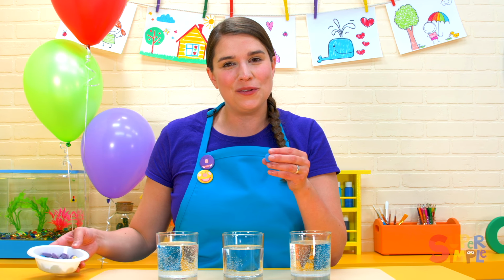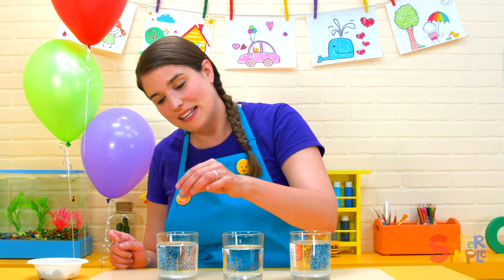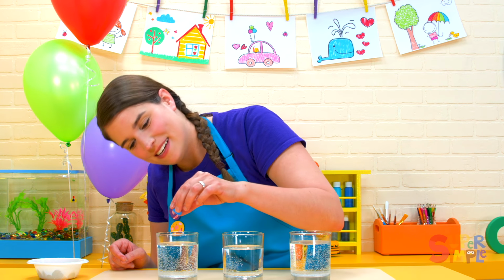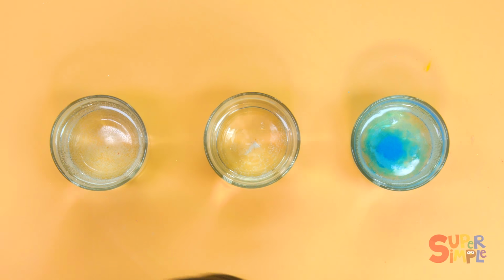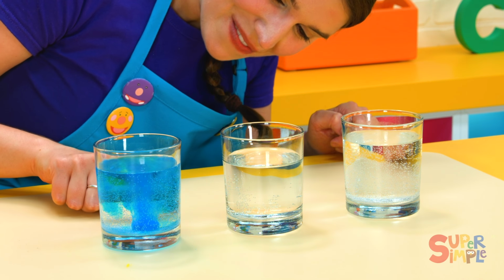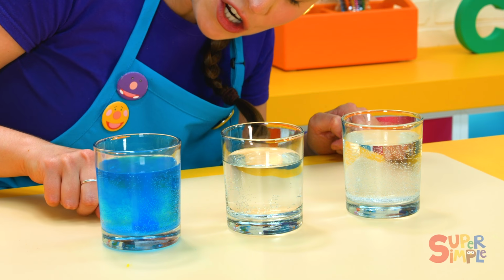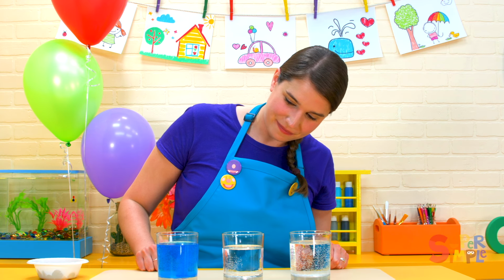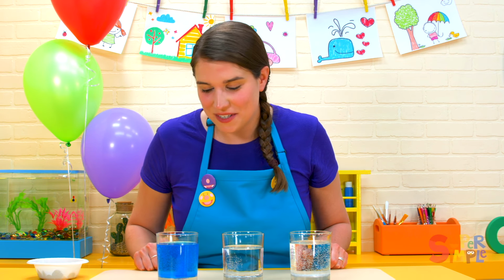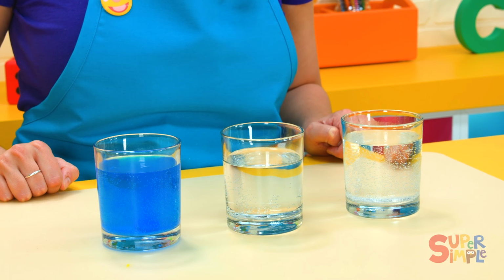Let's add a blue one into this glass. We'll see what happens. Here it goes. Whoa! It's fizzing and turning the water blue. Blue is such a pretty color.